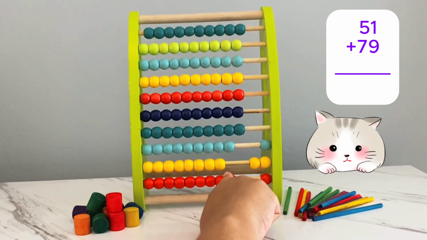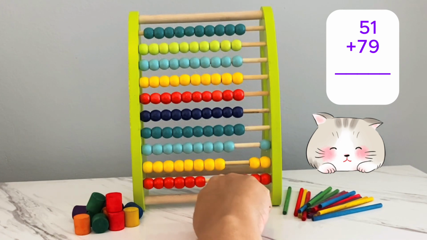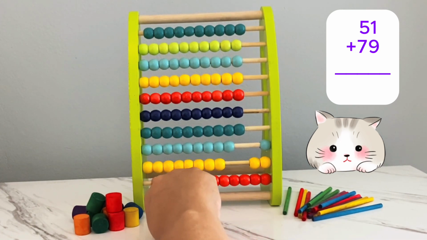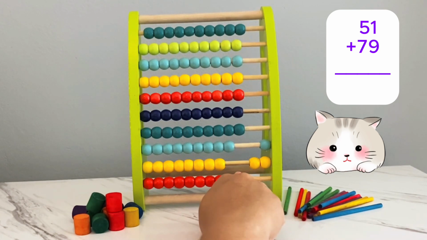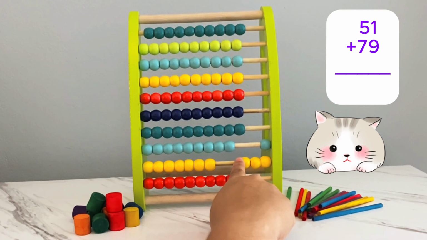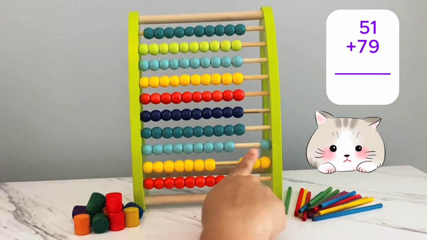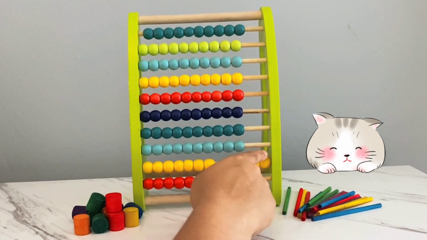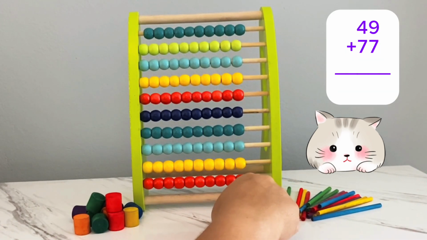And we're gonna add 9: 1, 2, 3, 4, 5, 6, 7, 8, 9. And we're gonna switch it. So for 51 plus 79, we have 1 in our hundreds place, 3 in our tens place, and nothing in our ones place, and so we have the number 130.